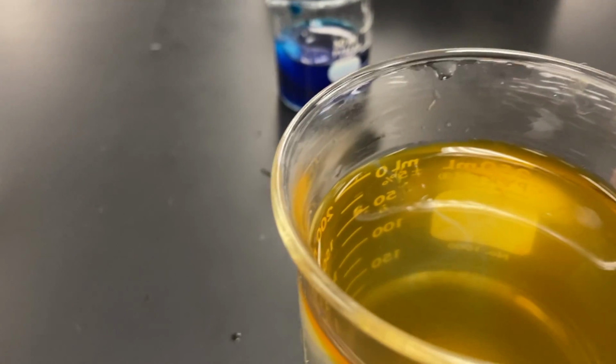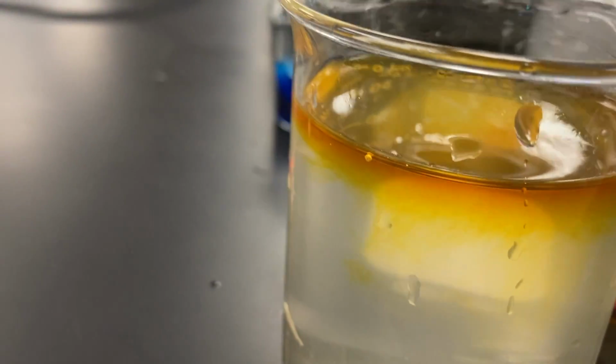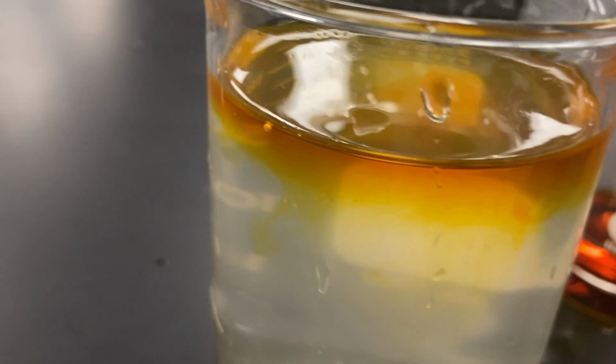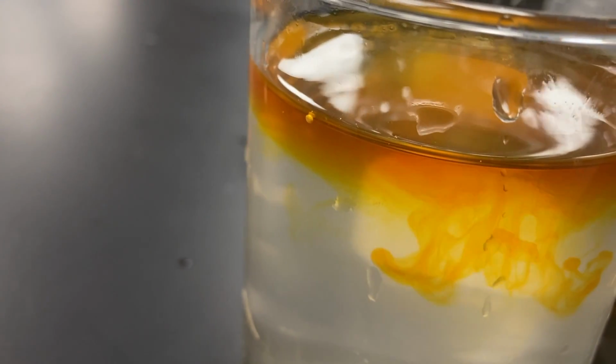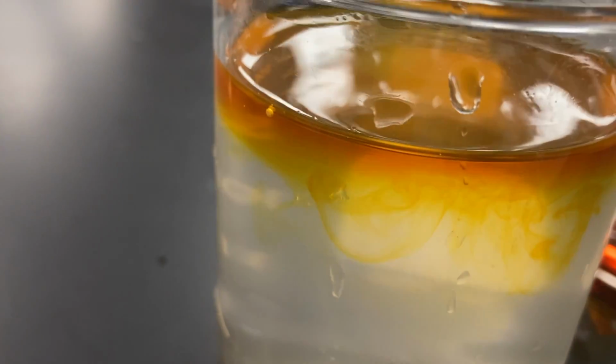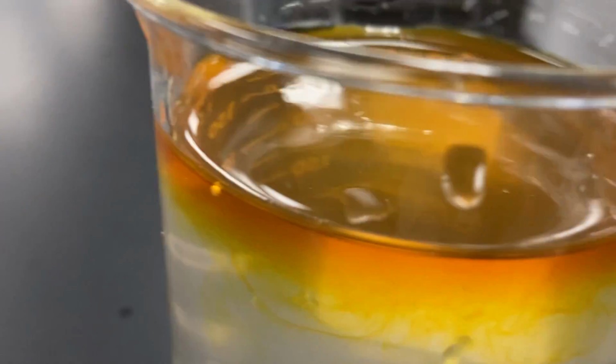So hot water has a lower density than cold water. So as we put the hot water in, might be cooling off a little bit now, you can see that it just rises right back up to the top. And that's how some of those deep ocean currents work. The colder water is sinking.